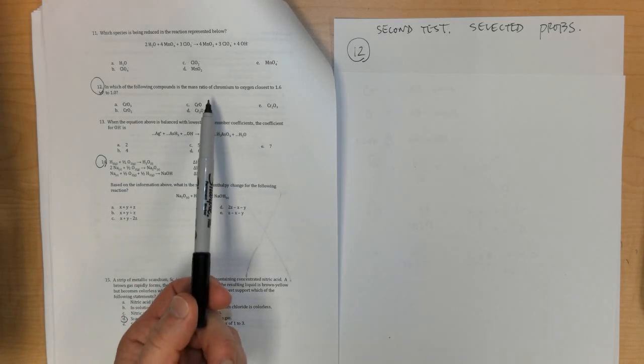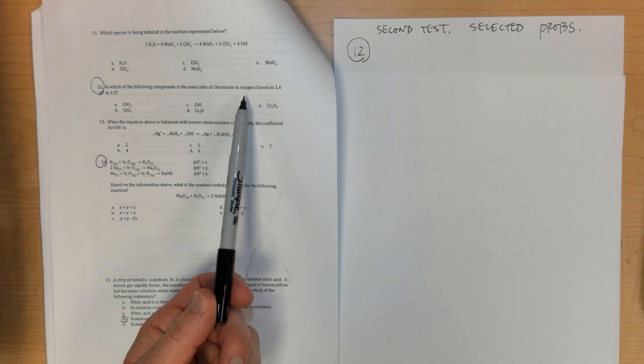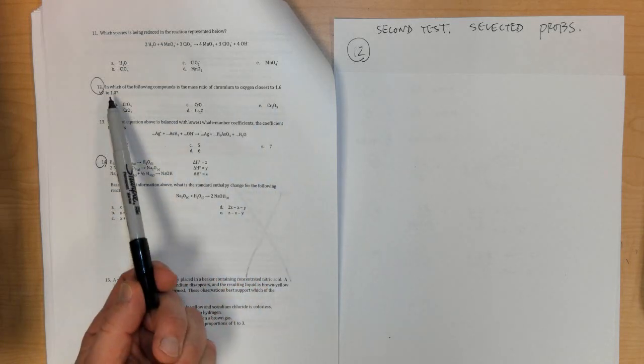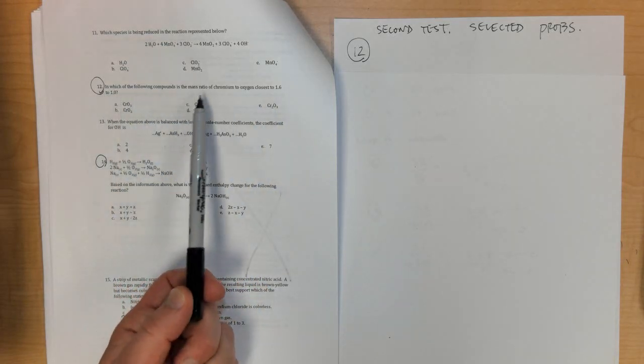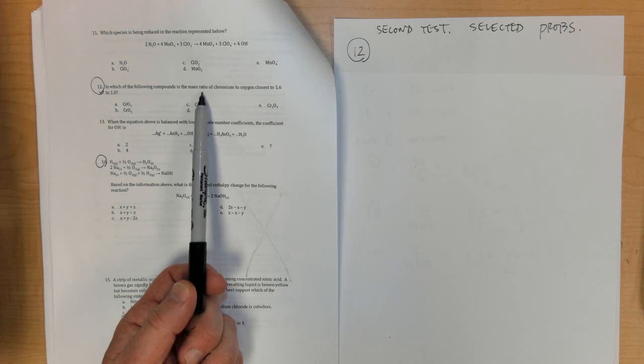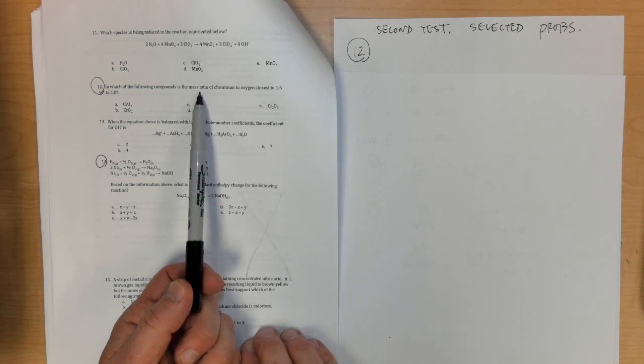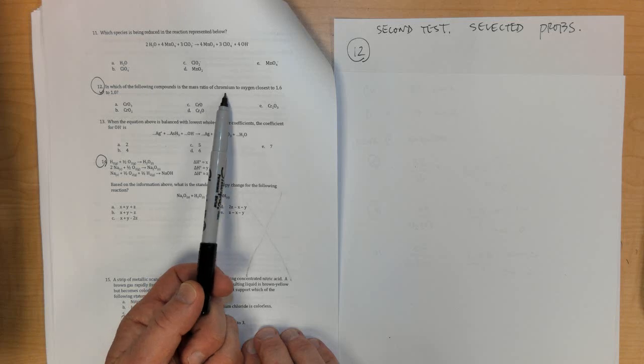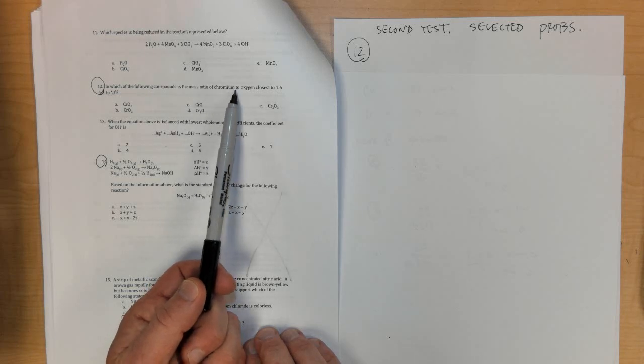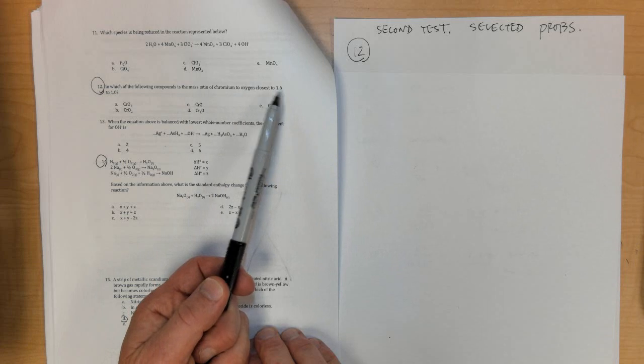So this video is some selected problems from the second practice test. In which of the following compounds is the mass ratio of chromium to oxygen closest to 1.3 to 1? So when they say the word ratio, always think fraction. And so the fraction that they want is chromium divided by oxygen, 1.6 divided by 1.